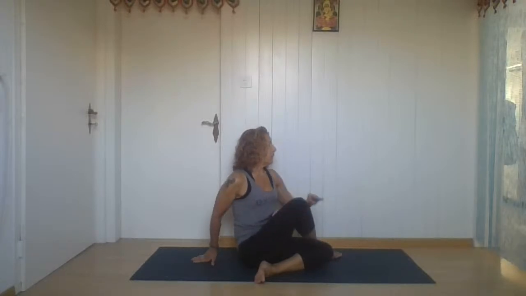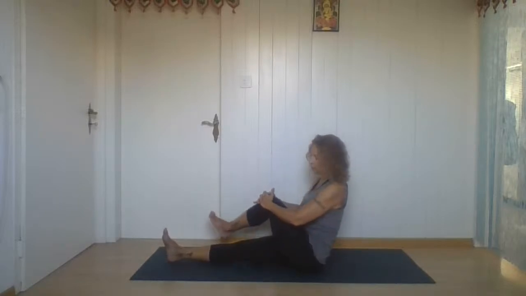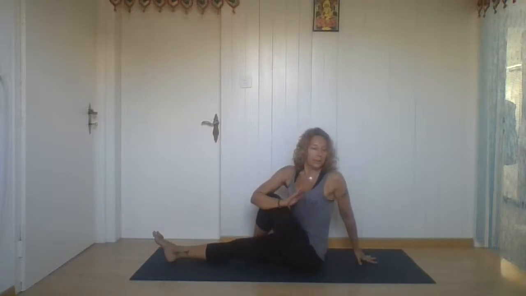So then you have both sides of the hips touching the floor, better like that than to lift one side. So always with both sides touching the floor. Now when we come back, let's change the position of the legs. Extend the right leg, bend the left knee, place the foot on the opposite side, and we go there. Matsyendrasana.